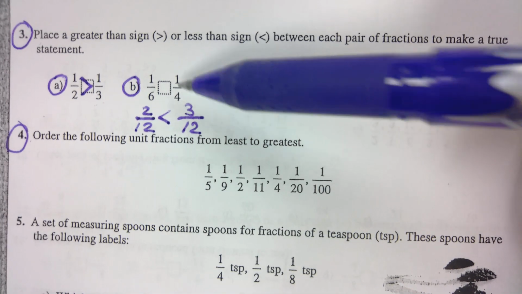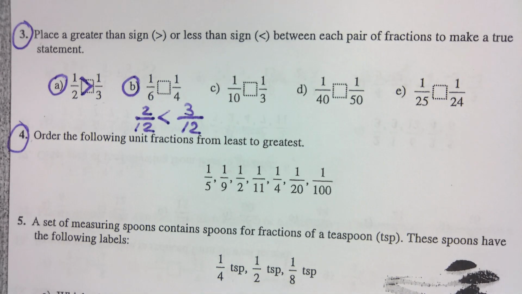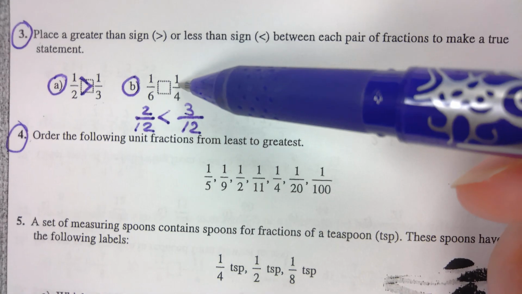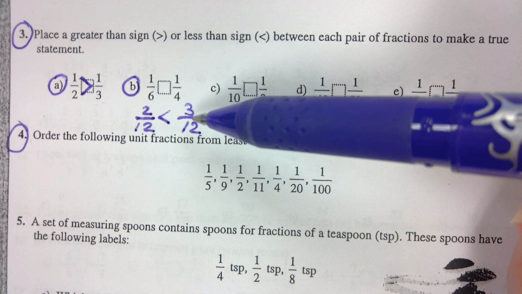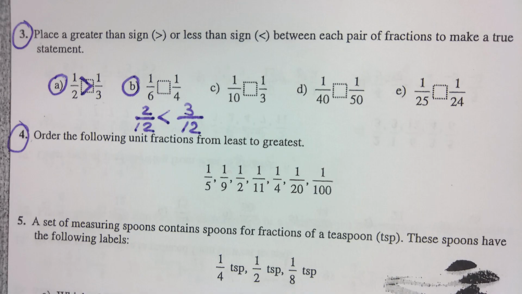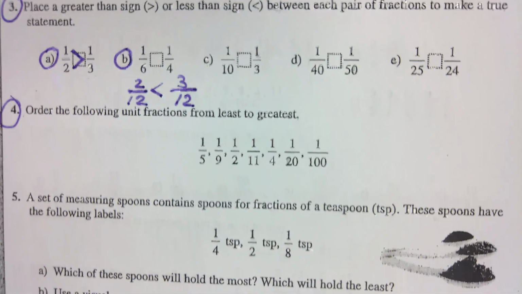Anyone know the name of these? When 1/4 equals 3/12, what are those types of fractions called? When two fractions are equal, anyone know the proper term? Okay, Max is like, I know it. Okay, so equivalent fractions. Those are equivalent fractions.